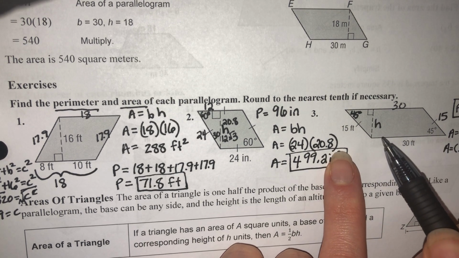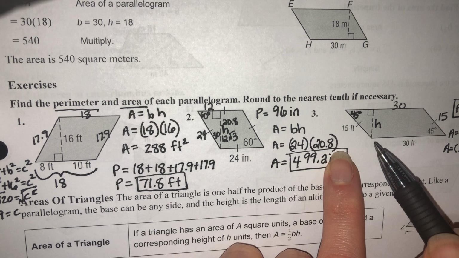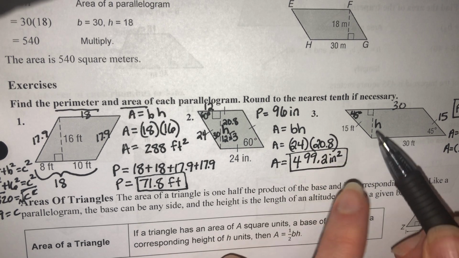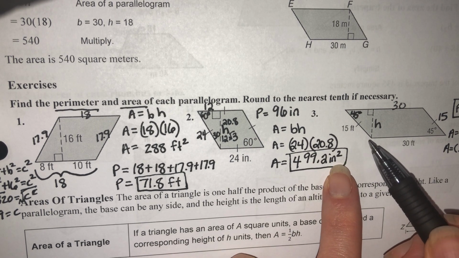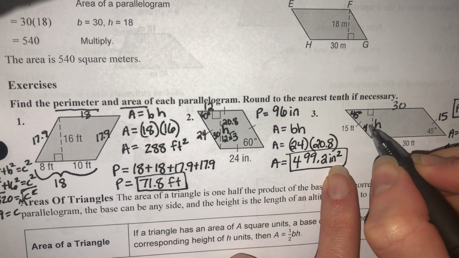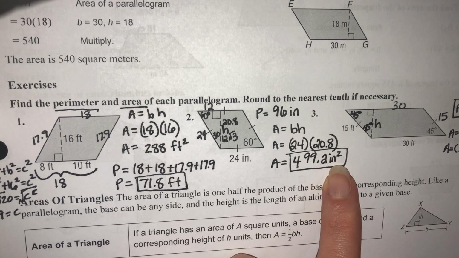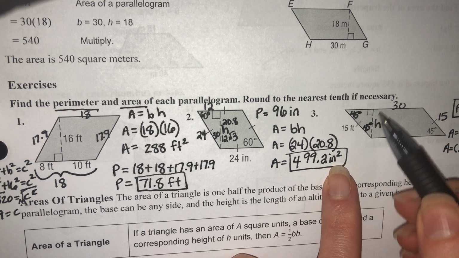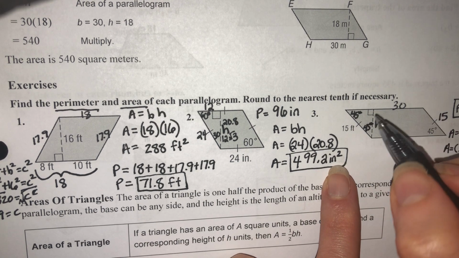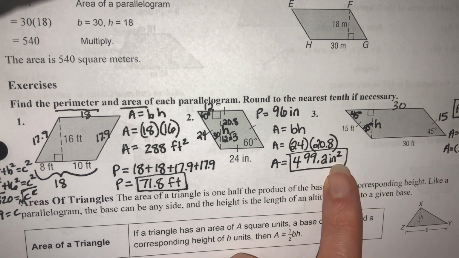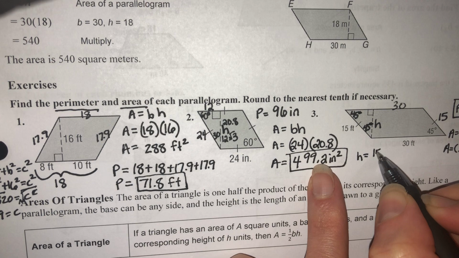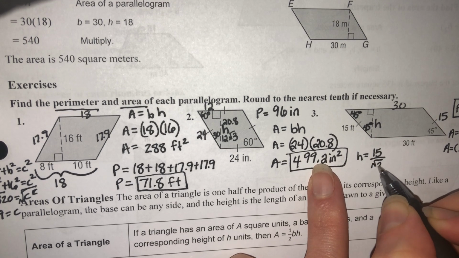And if you remember from our special right triangles, you have a pattern for a 45, 45, 90 special right triangle. And that pattern is that the hypotenuse is equal to the leg, which these two legs are congruent, times the square root of 2. So if they gave us the hypotenuse, we can get the height by taking that 15 and dividing it by the square root of 2.